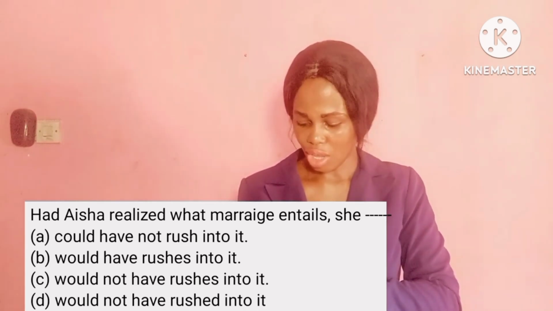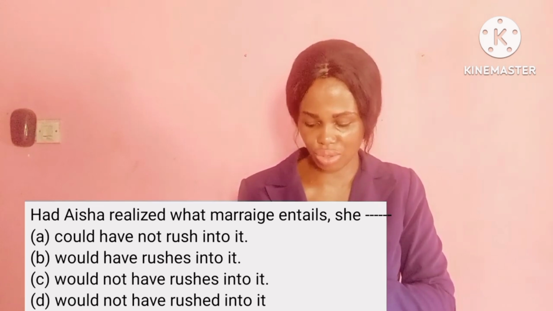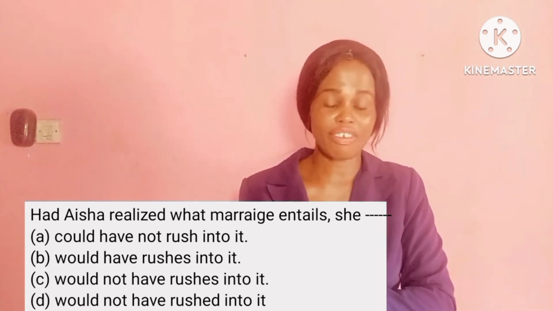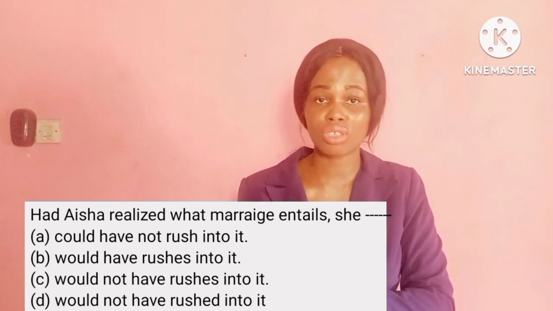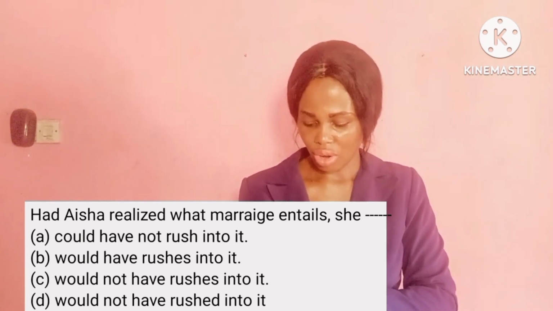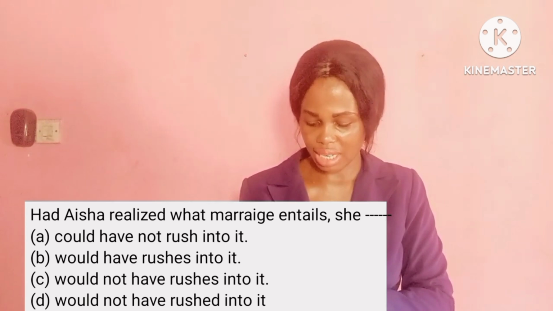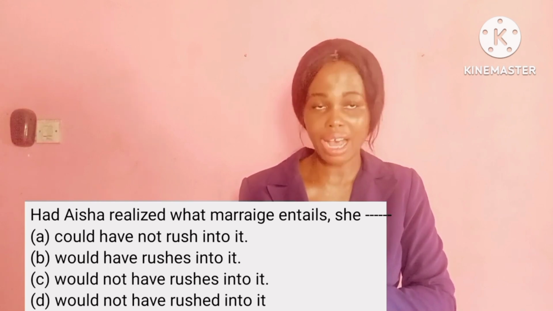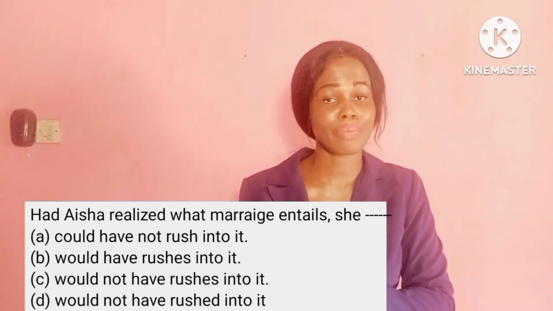Now, option A, could have not rushed into it, is incorrect. Rush here should have been in the past and not in the present. Option B, would have rushes into it, is incorrect. This sentence is in the past, and when you use have in a sentence, the verb has to go with a past participle.